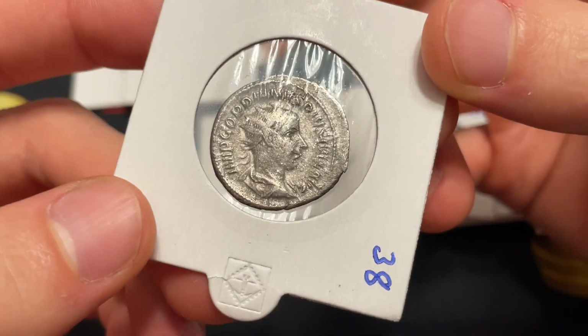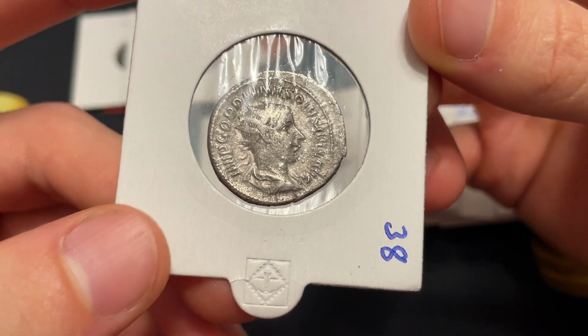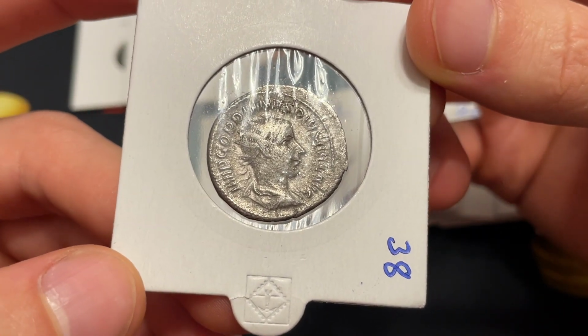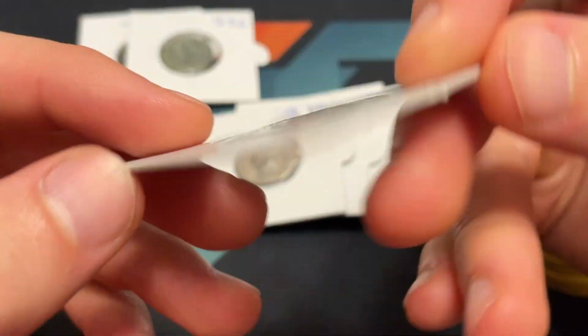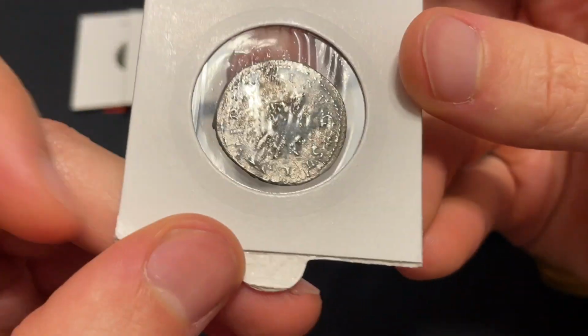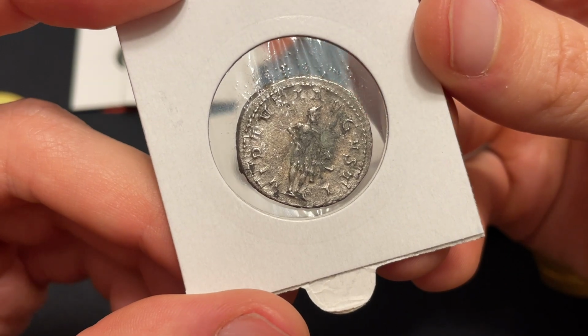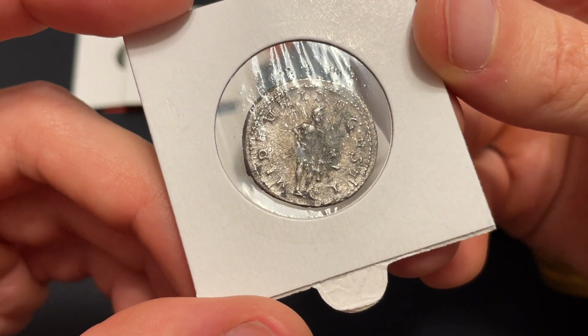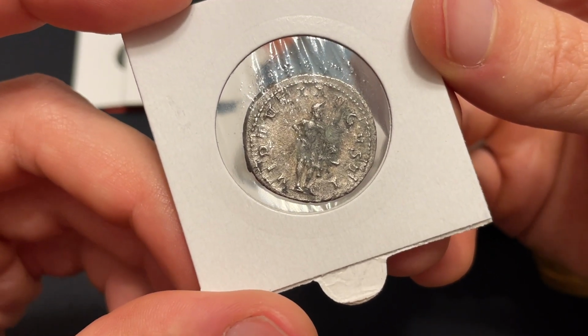This coin is struck right in the middle of that period, so it's about 40 or 50% silver. So still considered a silver coin, but it's representative of the move towards debasement, which led to the rapid inflation of the late 3rd century.